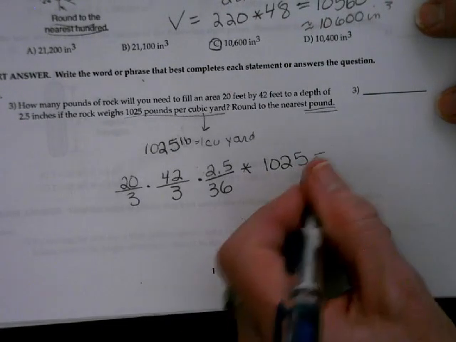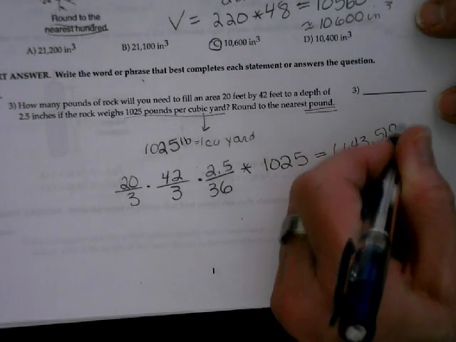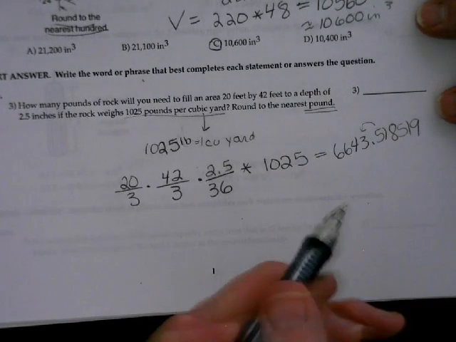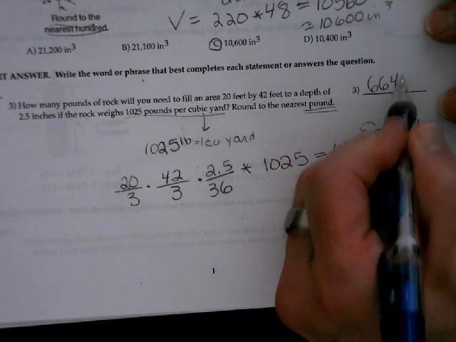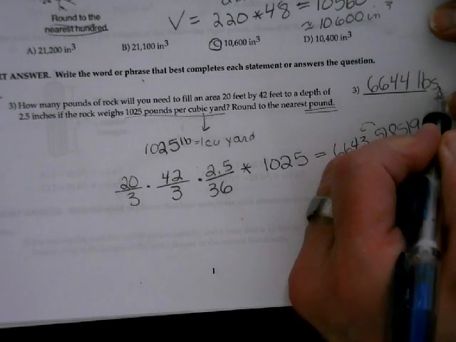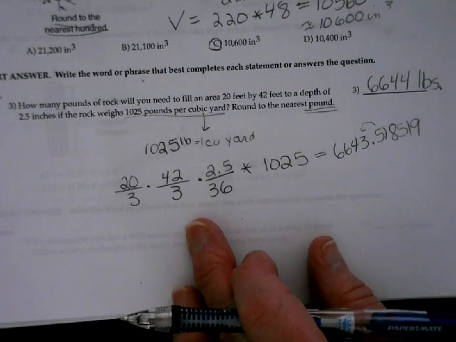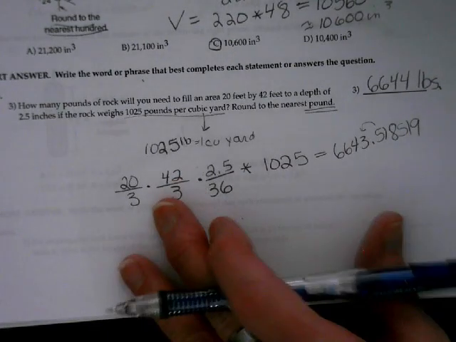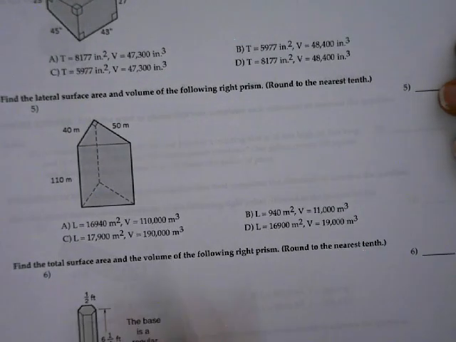Okay, it says round to the nearest pound. So this, without rounding, gave me 6,643.5185. So nearest pound, the 5 would change the 3 to a 4. So I would say 6,644 pounds. Remember, the word problems are the most practical ones, so you do not want to neglect understanding those. Draw that picture in your head, know your information deeply, and then be able to solve the problem.